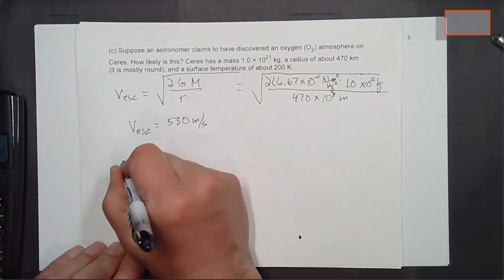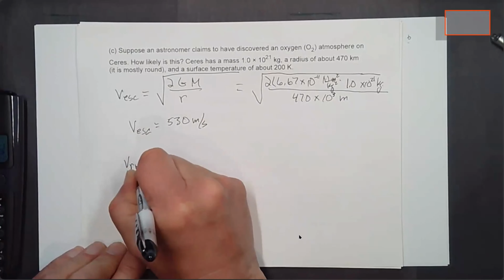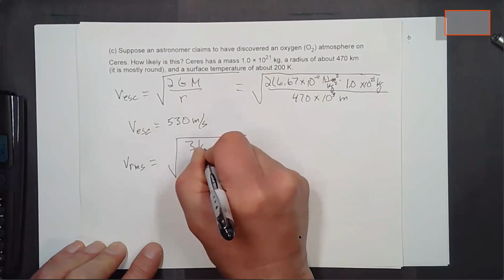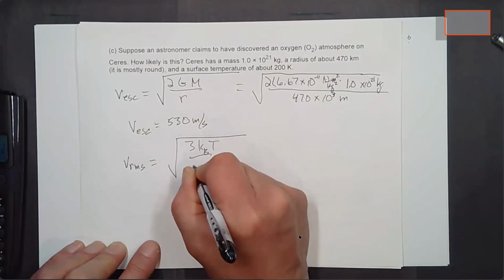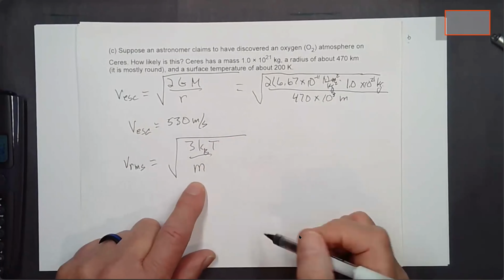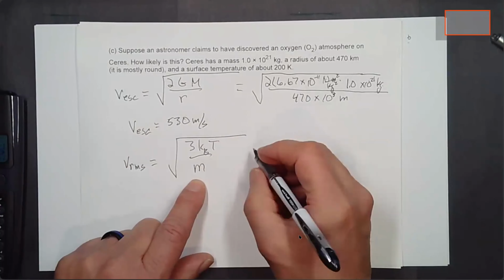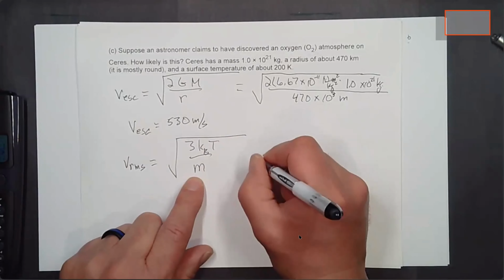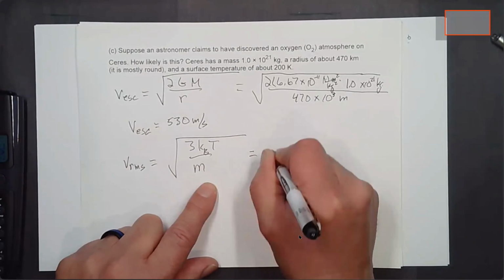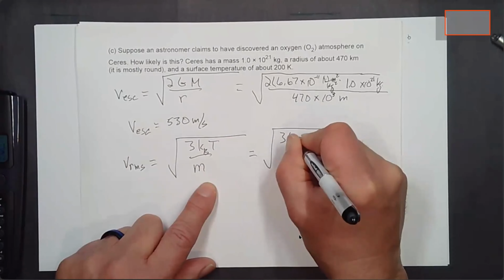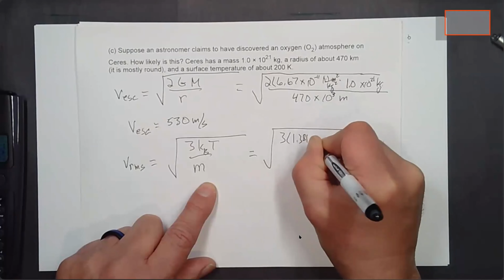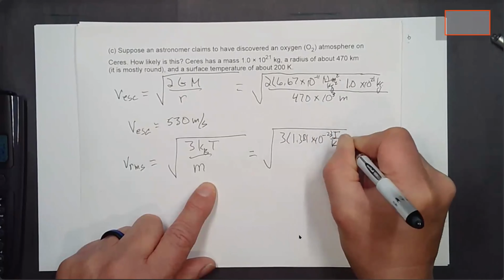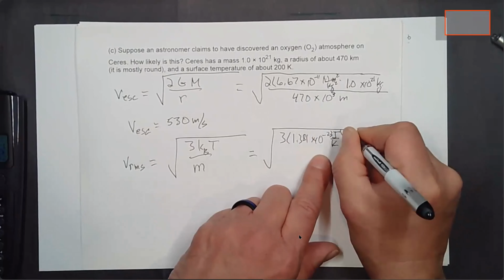Now, the VRMS of an oxygen molecule, remember, it's the square root of 3 k sub B T divided by the mass of the particle. And for an oxygen molecule, it'll be approximately 32 times the mass of a proton. So 3 times the 1.381 times 10 to the minus 23rd joules per Kelvin. Eventually, I might just have Boltzmann's constant memorized.